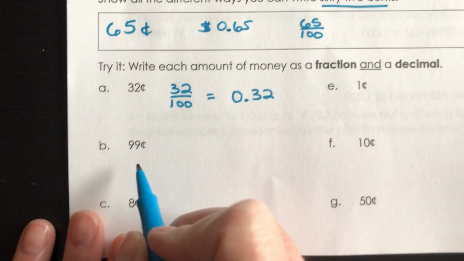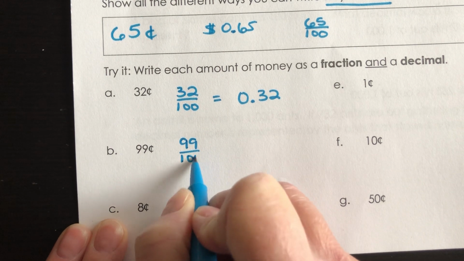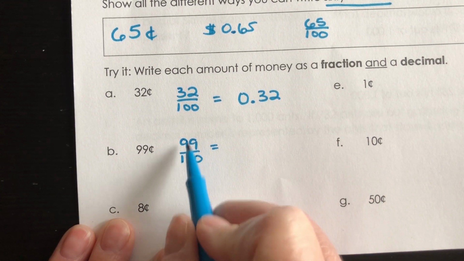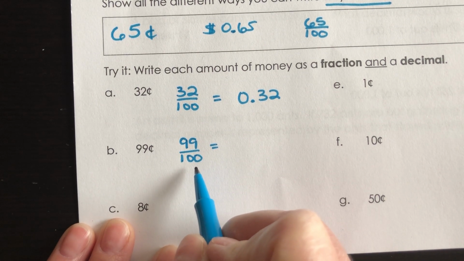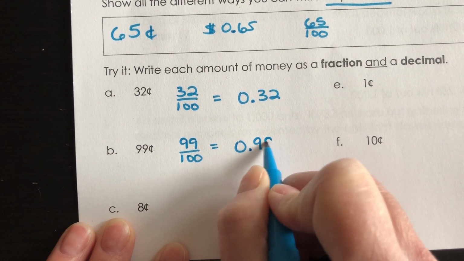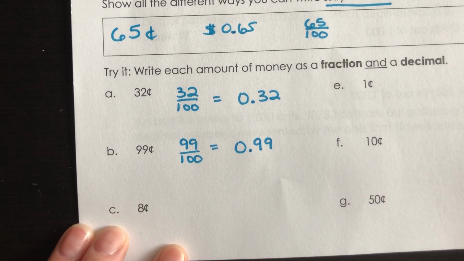All right, down here I have 99 cents. That would mean you have 99 out of 100 because we have less than a dollar. And as a decimal, if you have 99 out of 100, this is like 99 hundredths. Right? So I would write 99 with the 9 in the hundredths place.